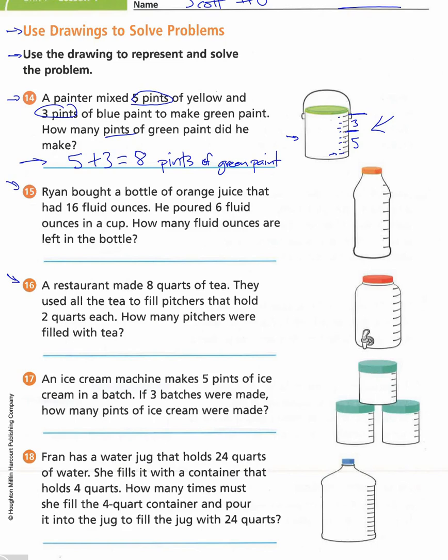This one's a little bit trickier, where they start off with 8, and then they're going to be taking 2 quarts out at a time. So they're groups of 2, right? So how many pitchers were filled? That's a little bit more tricky, but you can think about it. So they're dividing, I'll give you a hint, dividing those 8 quarts into groups of 2 quarts. All right, so go ahead and work on that one. And when you're ready, let's go on to 17.